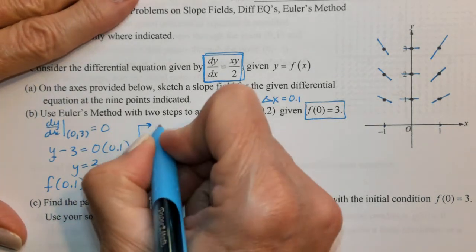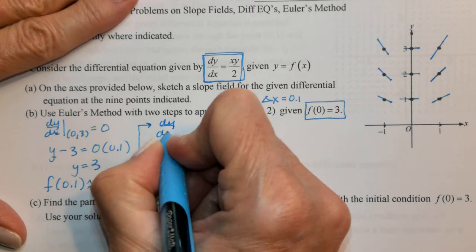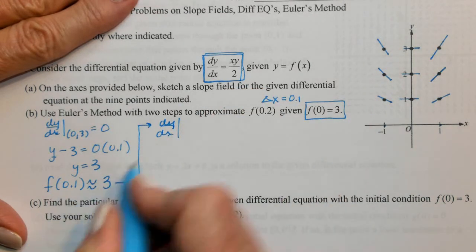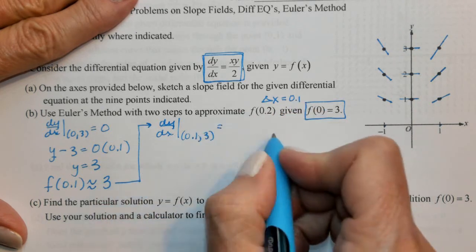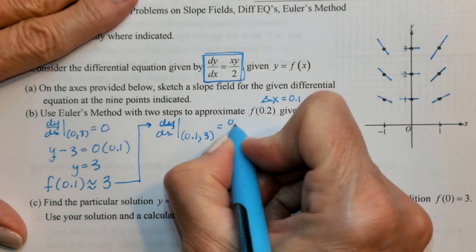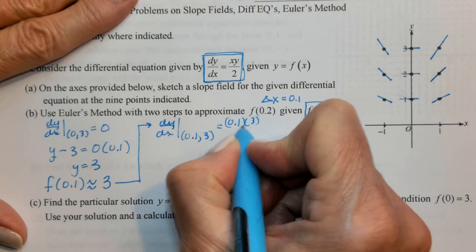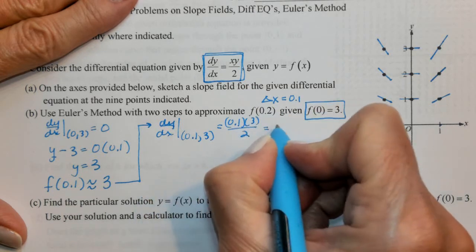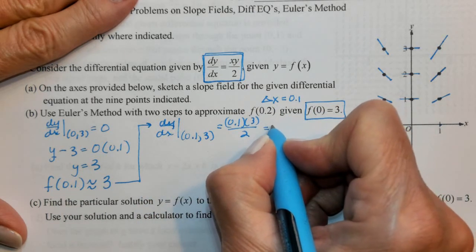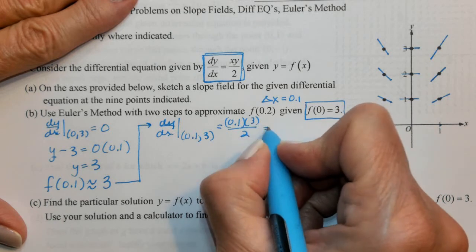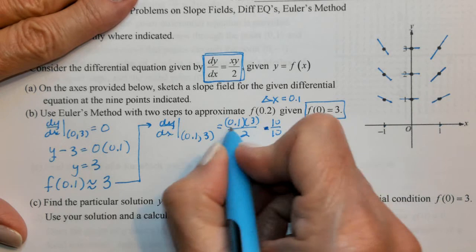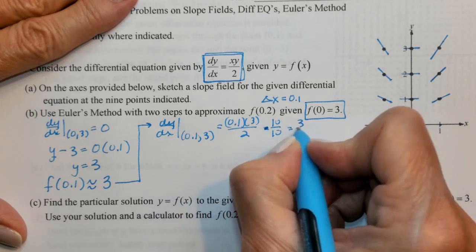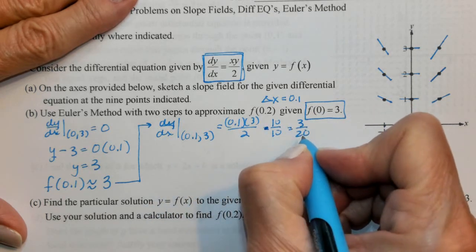Now we're going to find our new slope, dy/dx at our new point, is equal to 0.1 times 3 divided by 2, which is, if I multiply top and bottom by 10 to get rid of that 0.1, 3 over 20, right?